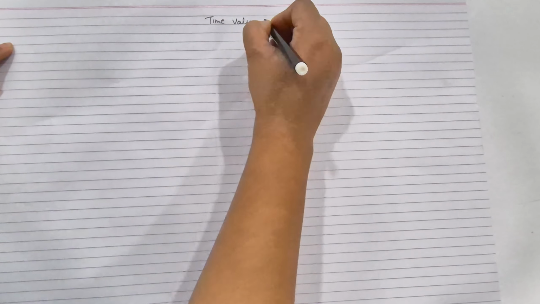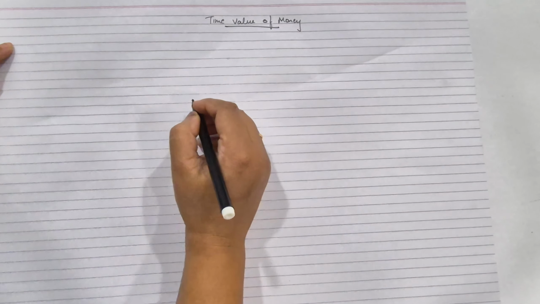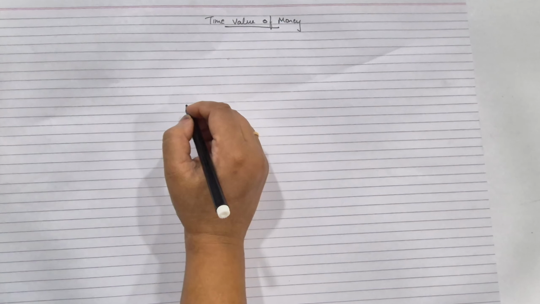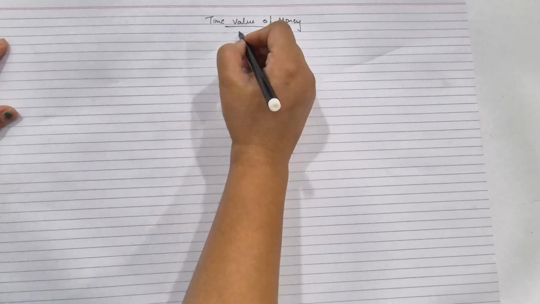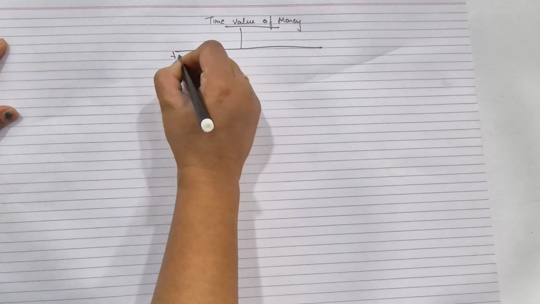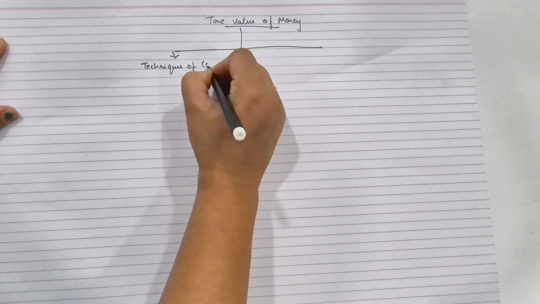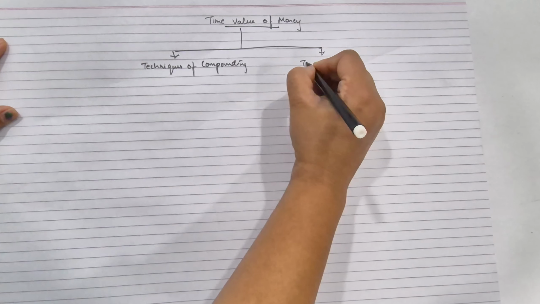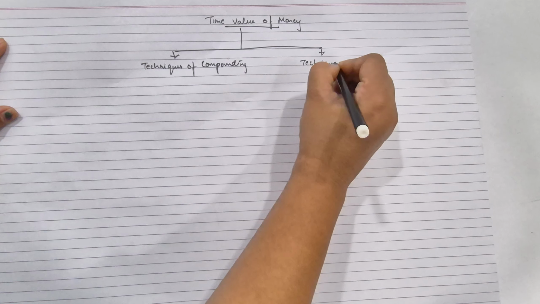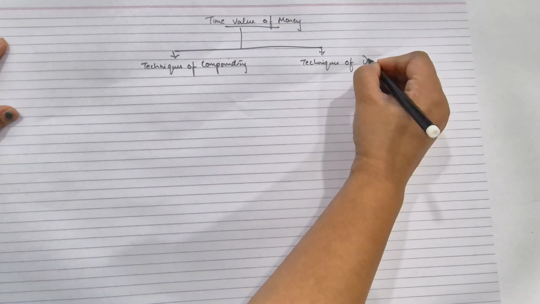Time value of money. Yes, the most important topic, the time value of money. How to calculate the value of money with respect to time. See, here basically there are two techniques. One is the technique of compounding, and another is the technique of discounting.